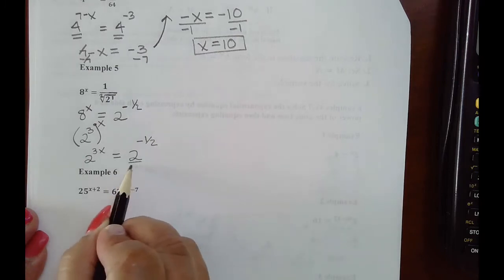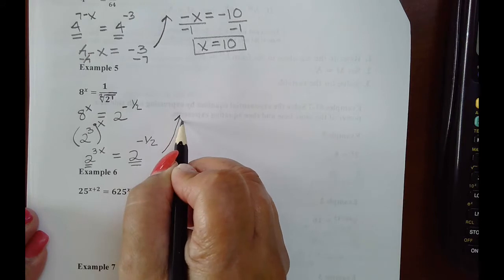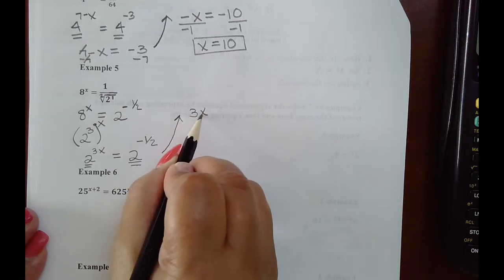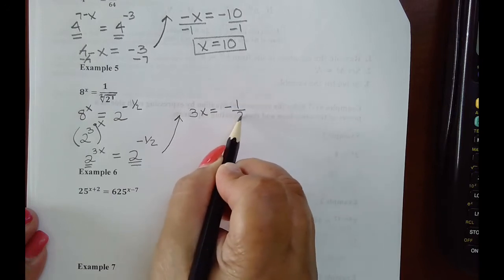We're at the point where our bases match, and so now we can work with just the exponents, which is 3x for one of them, the one on the left, and negative 1/2 on the right.